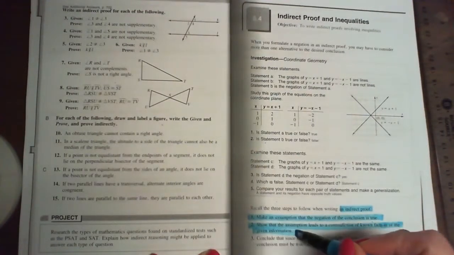So you have to make an assumption that the negative of the conclusion is true, and use that the assumption follows to a contradiction of the known facts or given information, and therefore conclude that since the assumption follows that it was false, the original conclusion must have been true. It's an indirect proof.